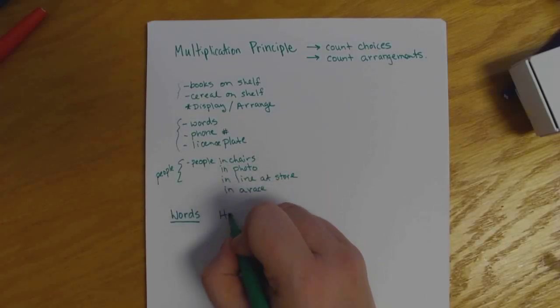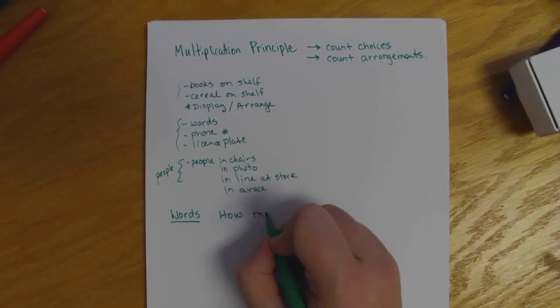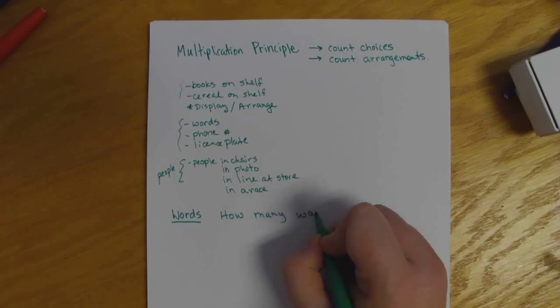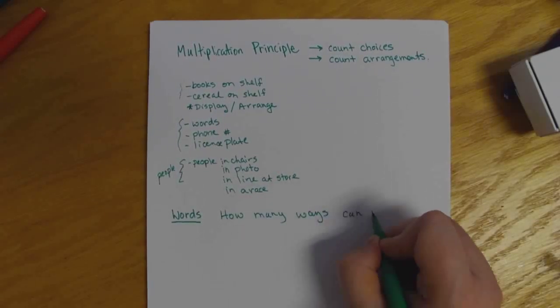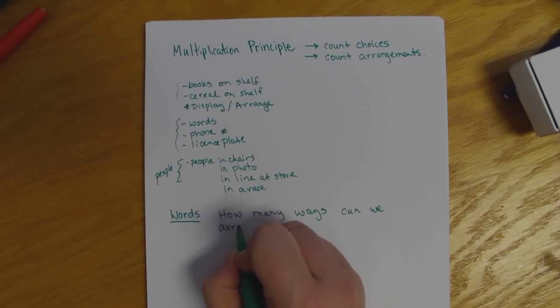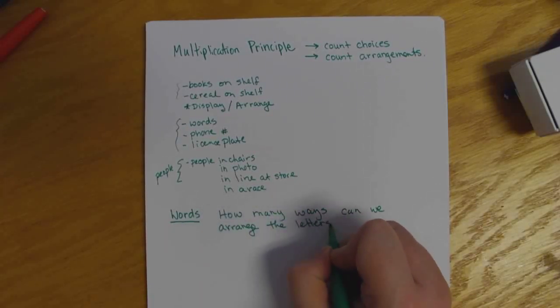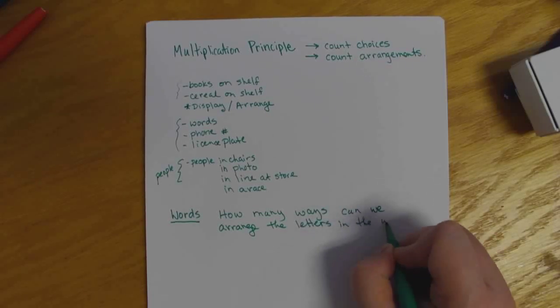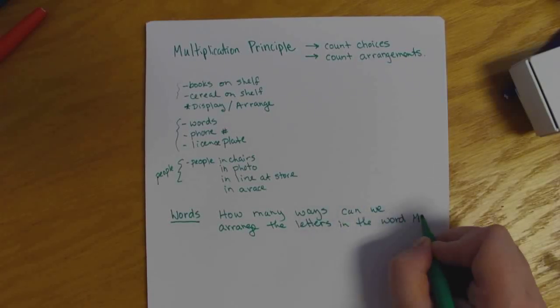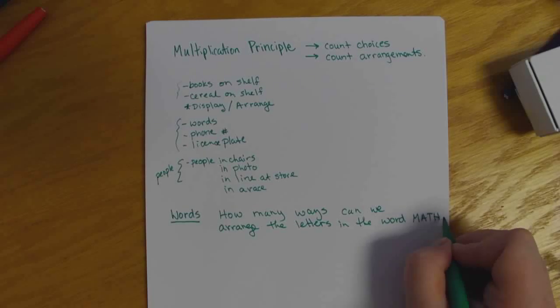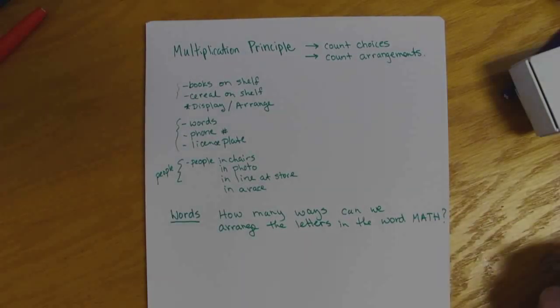So we could say, how many ways can we arrange the letters in the word math?